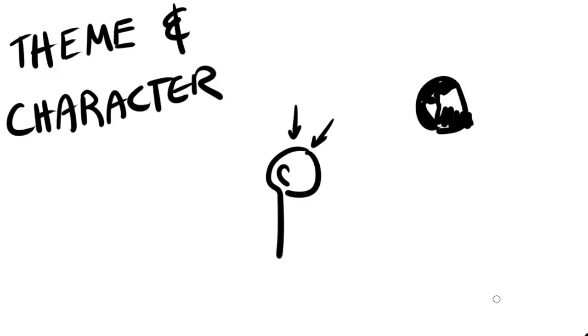This is all stuff that sort of happens naturally once you get used to thinking about what these characters are about. At least that's my theory. Let me know what you think.